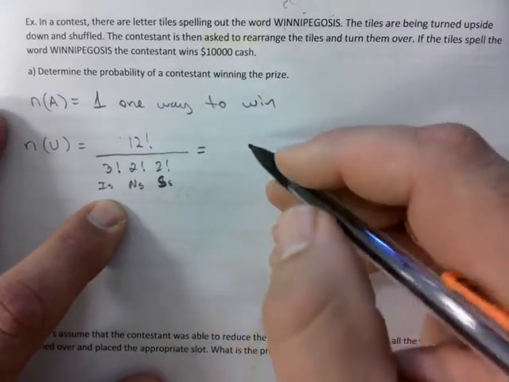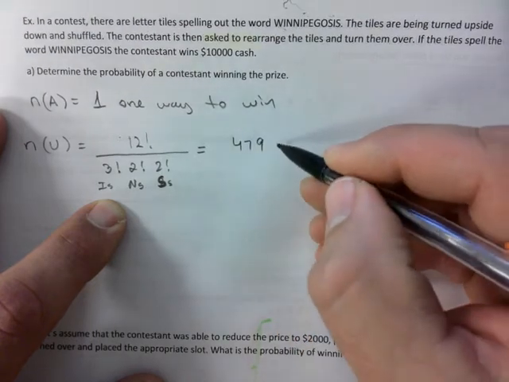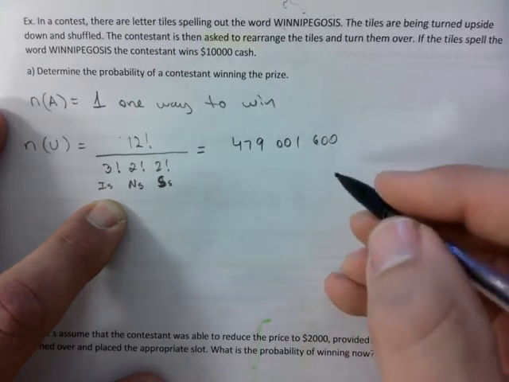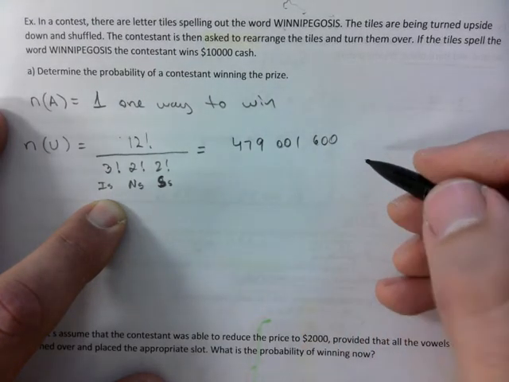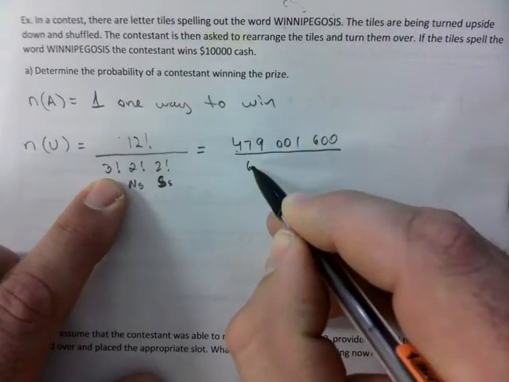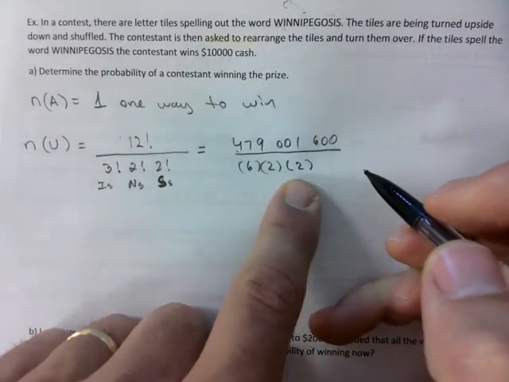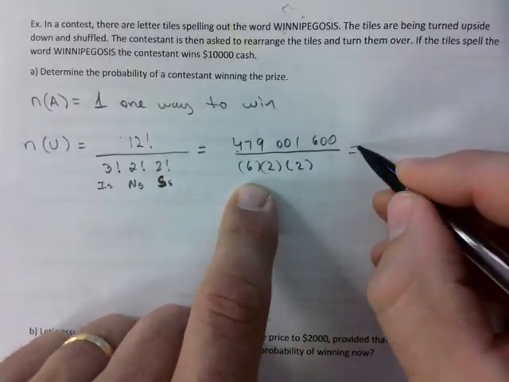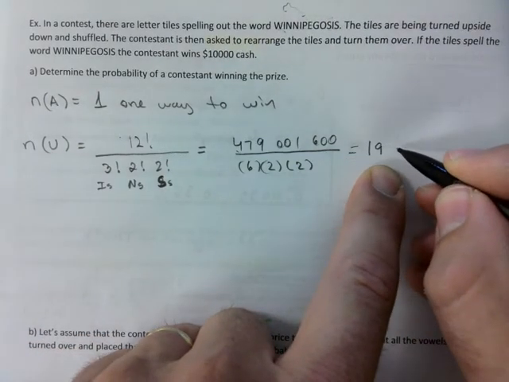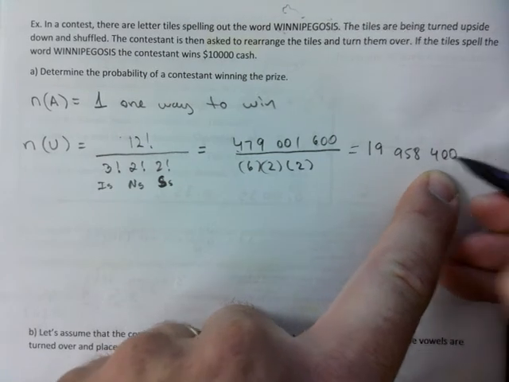Okay, so 12 factorial is 479,001,600. And then down here, 3 factorial is 6 times 2 times 2. So that's really 4 times 6, which is 24. If you divide that, you get 19,958,400 ways.